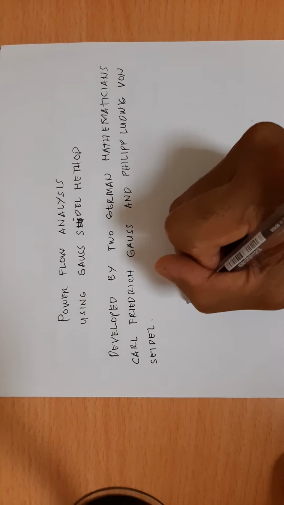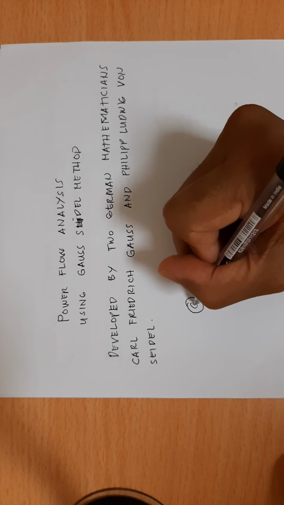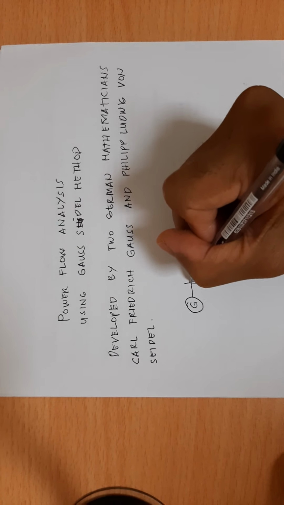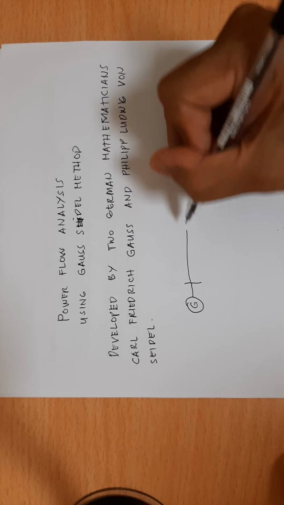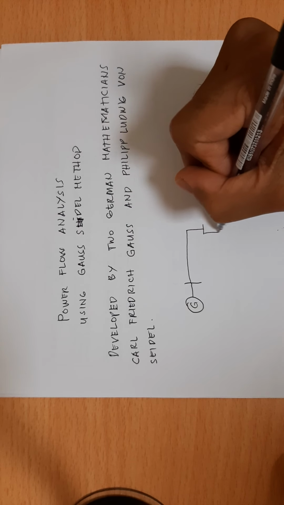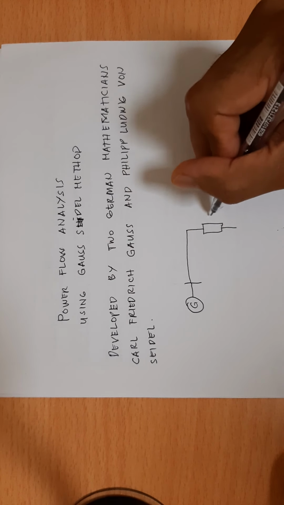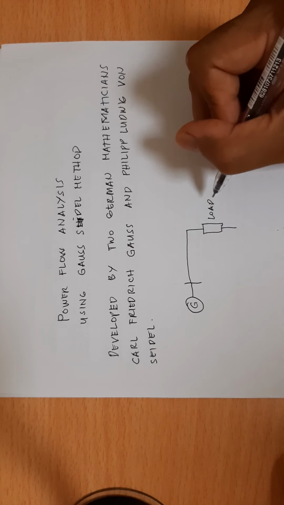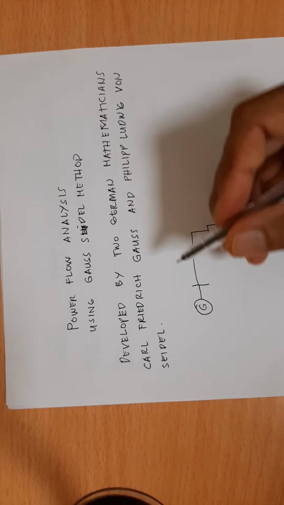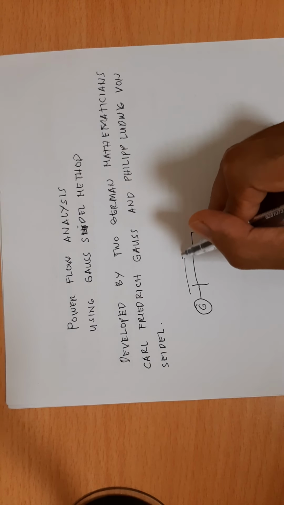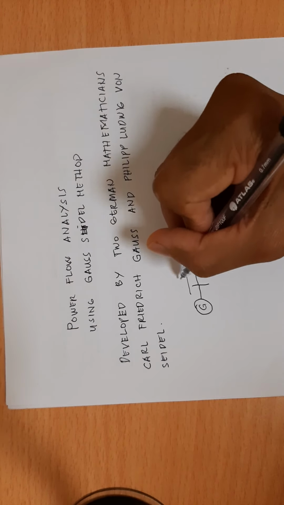For example, we have a generator, then transmission lines, and after that a load, and we have a flow of current I here.